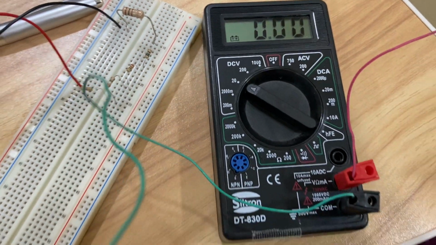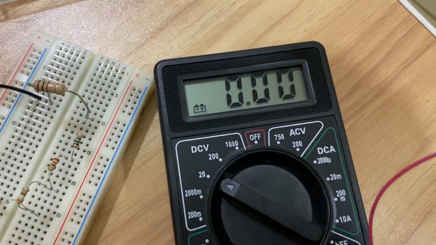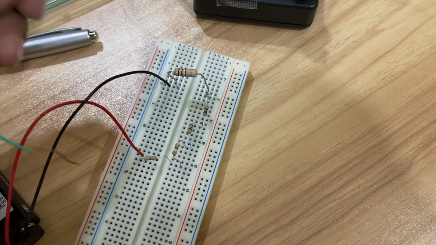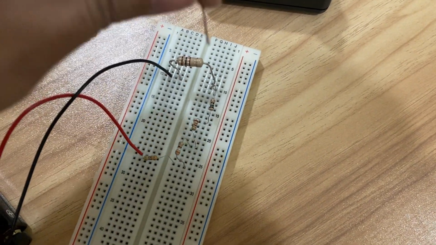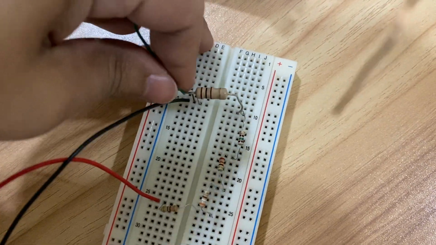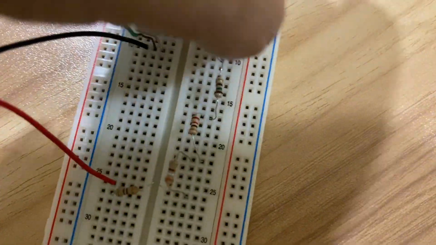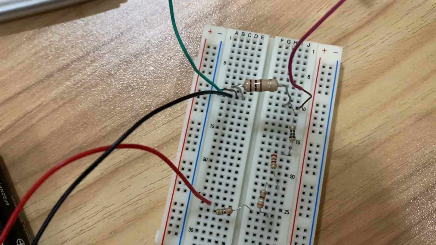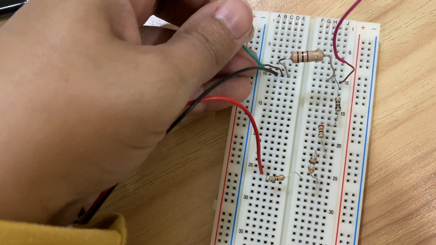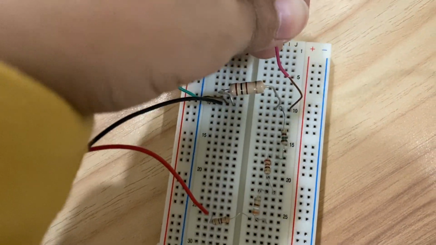Then I will connect the voltmeter in parallel with each resistance. For our first resistance, you need to make sure that the first end is in the same column as the resistance, and the second end is in the second column of the resistance.